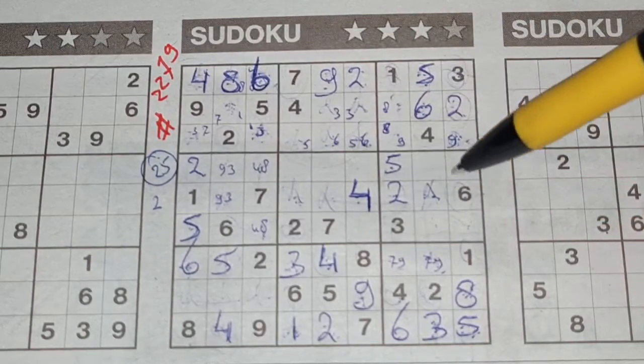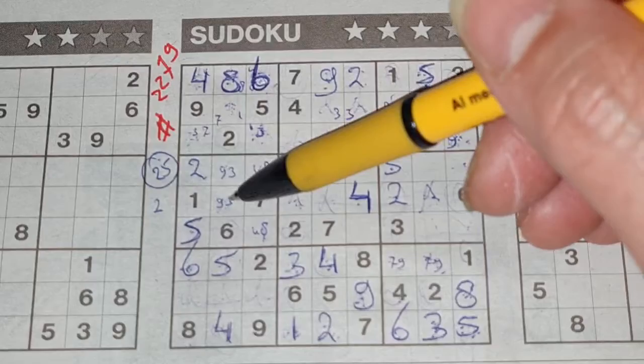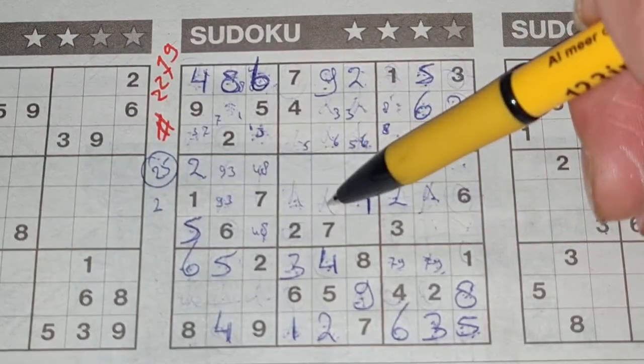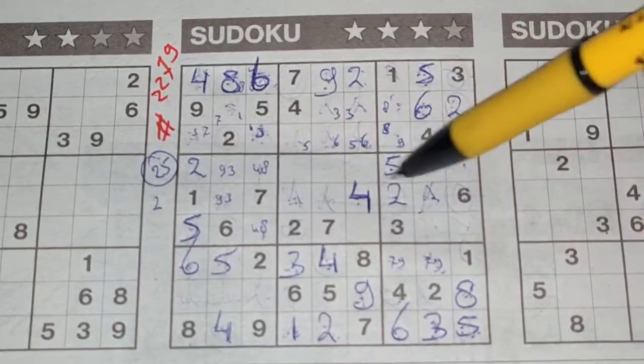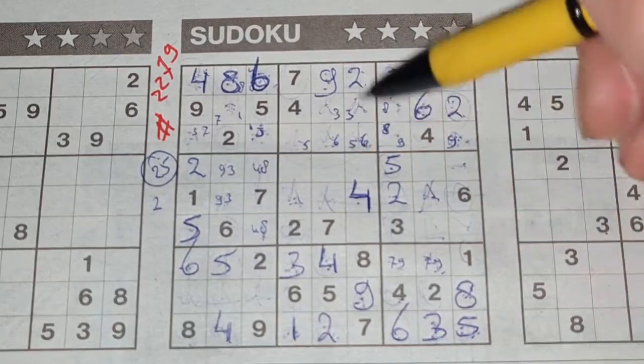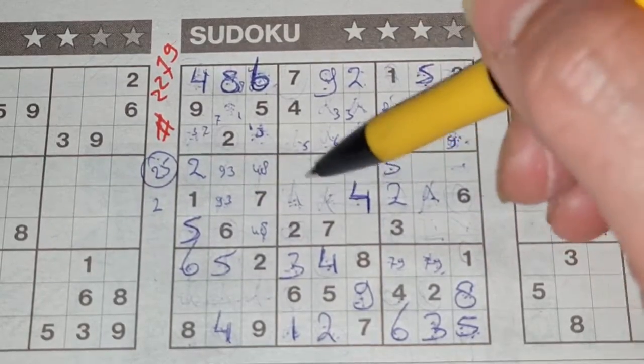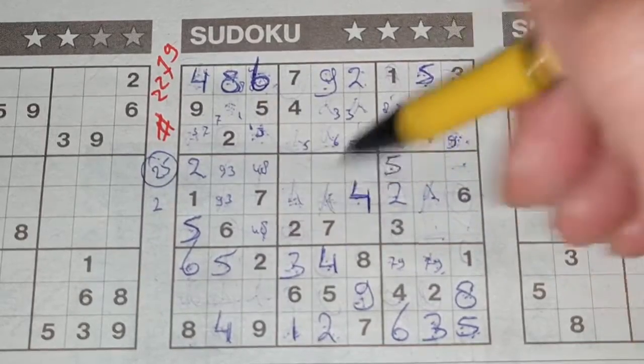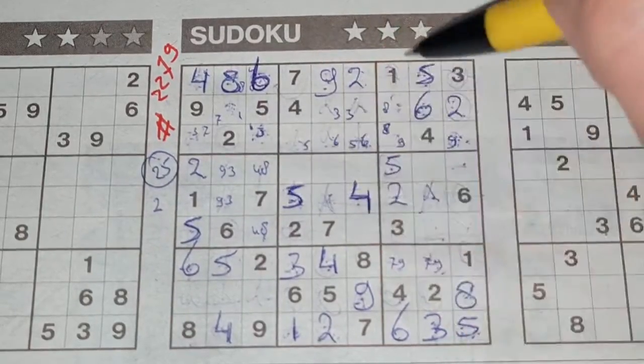3, 8, and a 5. Here can it be 5? There can it be 5. 5 in this row, 5 in that row. So the row between the middle row, the only two places for the 5 should be here or there. We see there 5, no 5 there, 5 should be there.